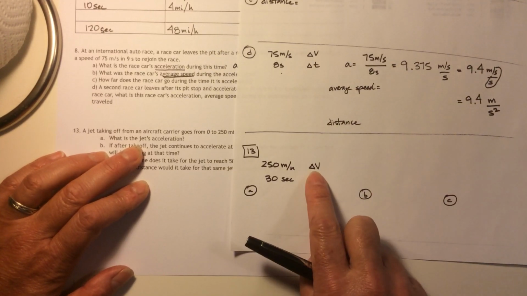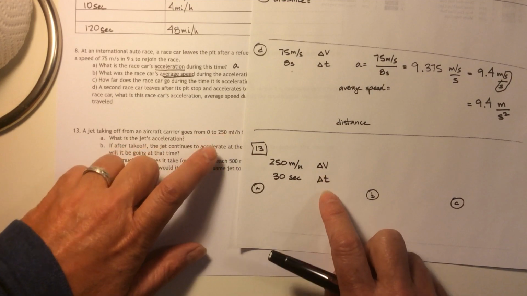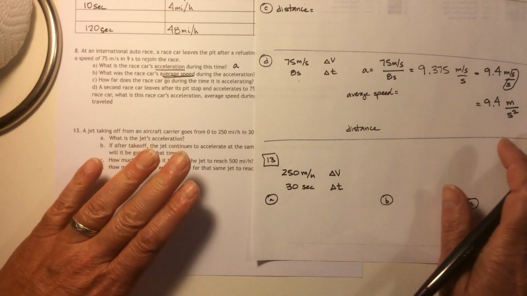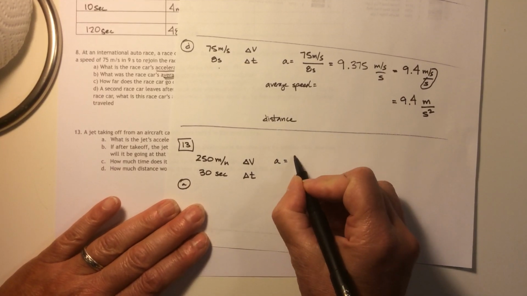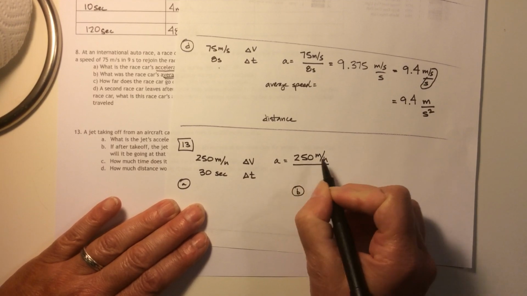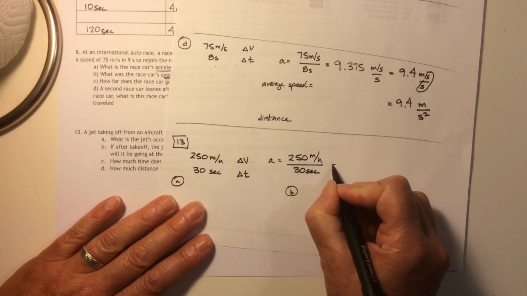So do I have the change in velocity? Yes, it went from 0 to 250 miles an hour. How long did it take? 30 seconds. So I can find the acceleration. Acceleration equals 250 miles per hour in 30 seconds.